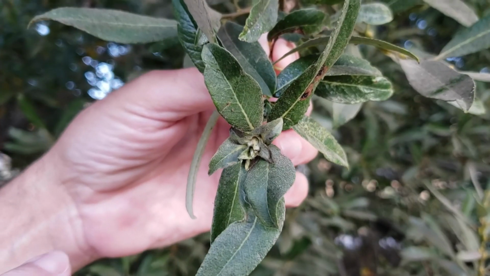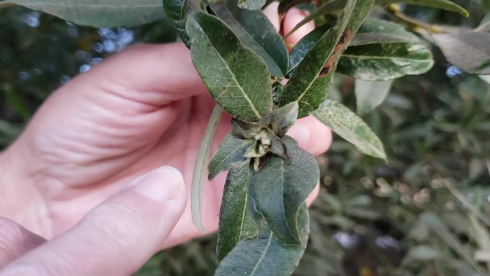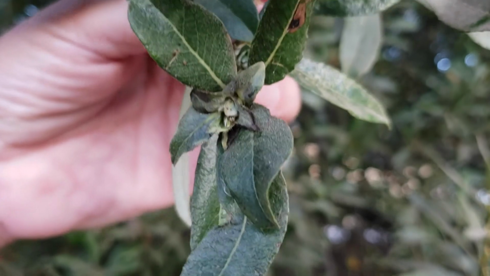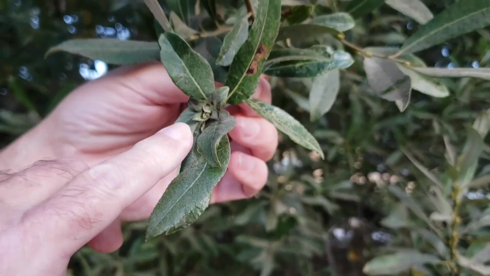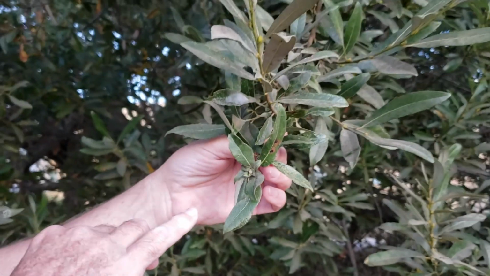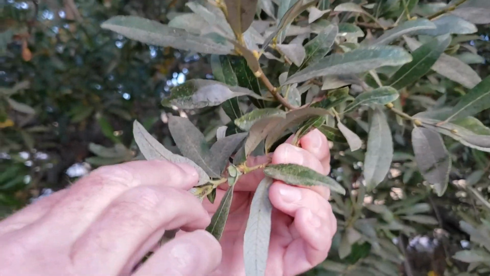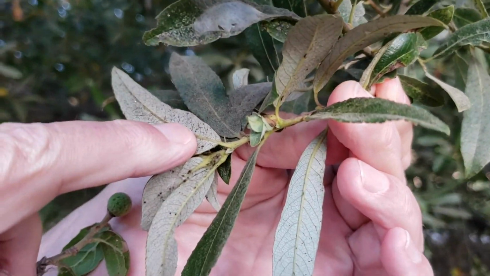So here's some other type of little bud galls that you can see on willows. And they're smaller than that one that I just showed you. But these will have gall makers and parasitoids in them, so don't hesitate. There's one under there. Check it out.